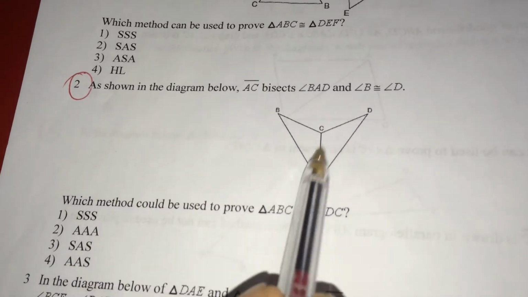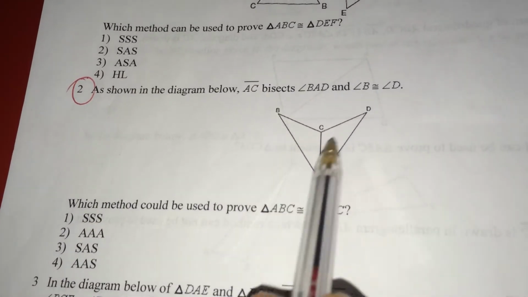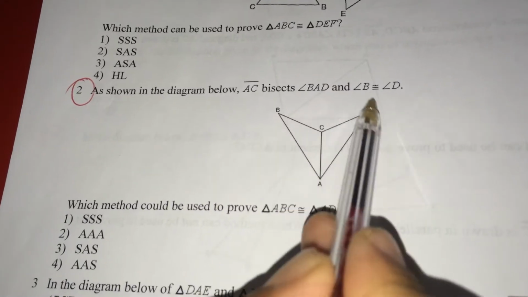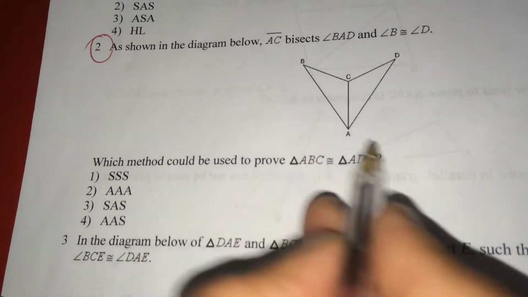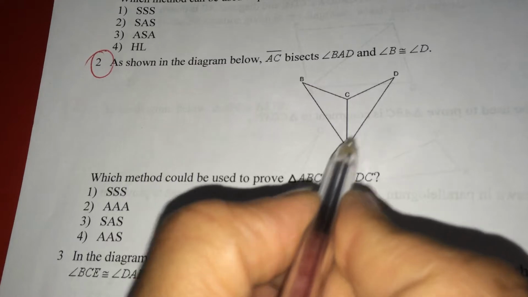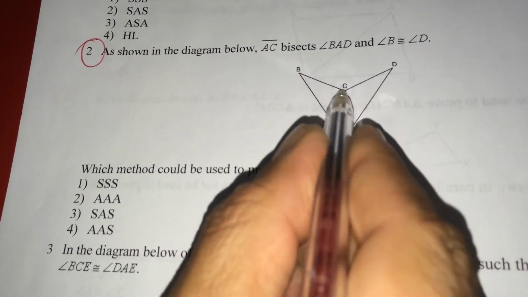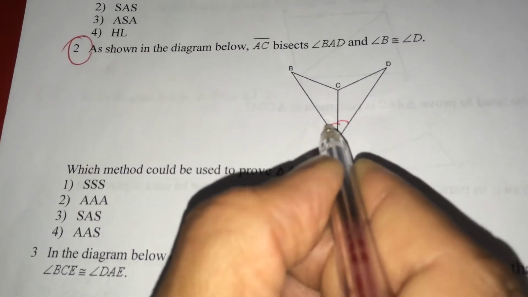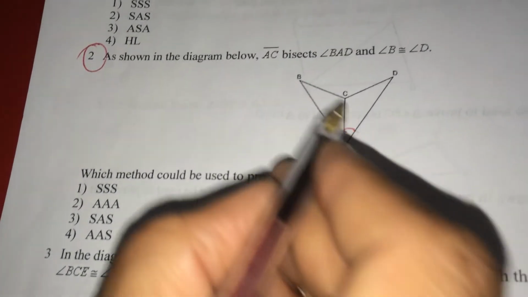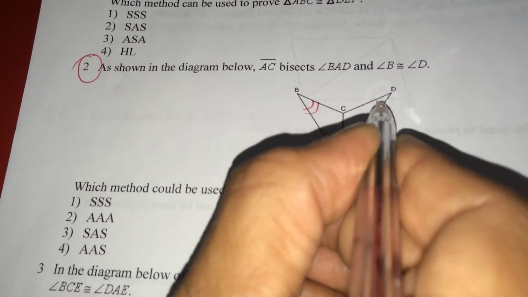The second one here: as shown in the diagram below, AC bisects angle BAD and angle B is equal to angle D, he is saying. Which method can be used to prove these two triangles are congruent? See, one more time. AC is bisecting angle BAD, which means this is the bisector of this total angle. So this part is equal to this part. If it is total 60 degrees, this is 30 degrees and this is 30 degrees. Like that, they are equal. One angle is equal. And in the problem itself, it is given angle B is congruent to angle D. So we got two angles equal.